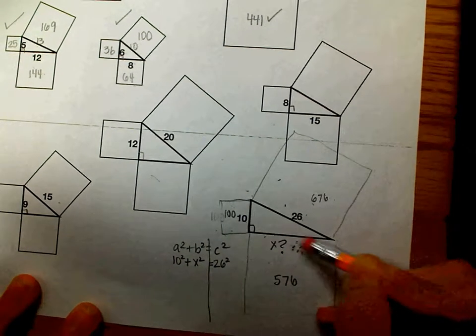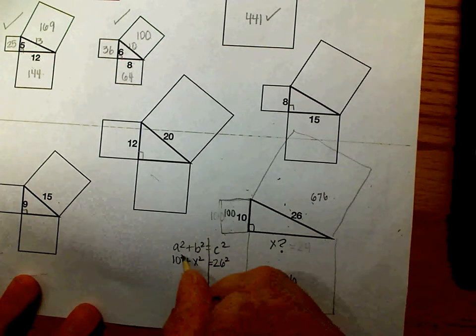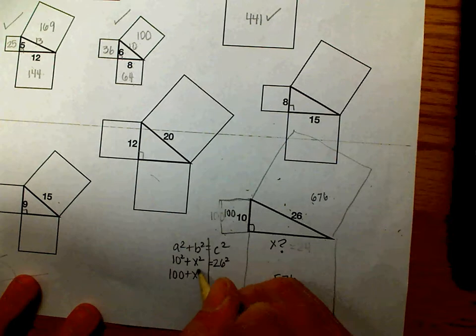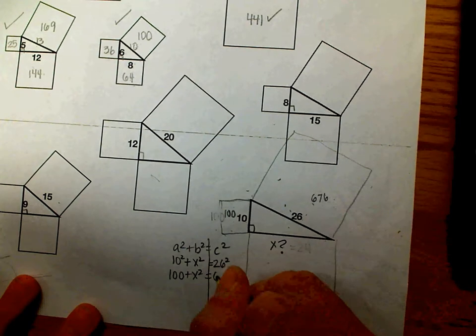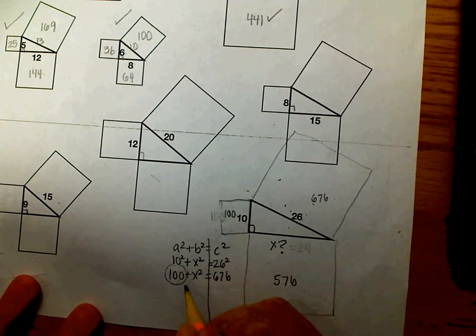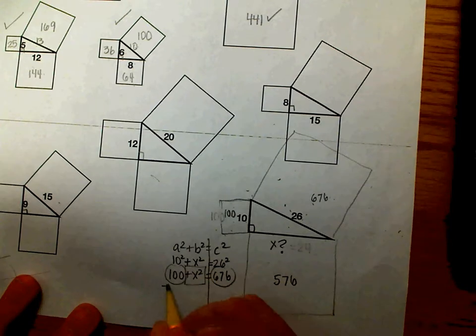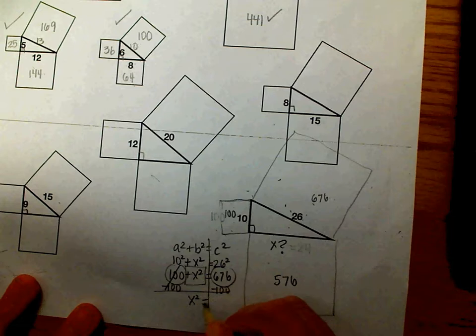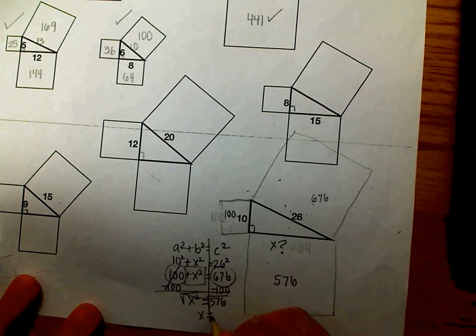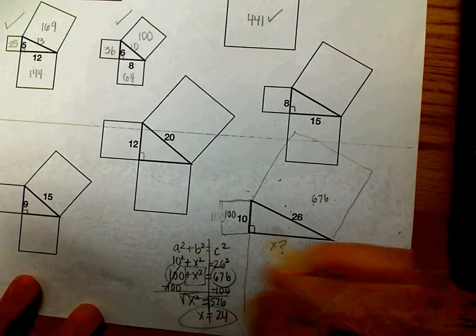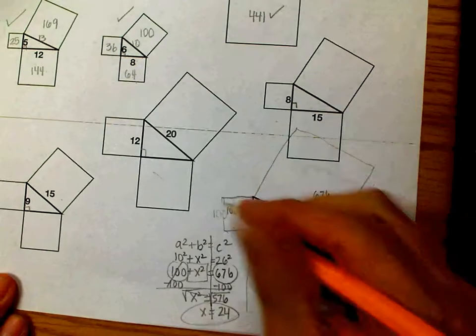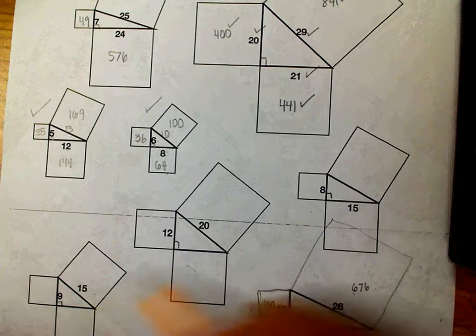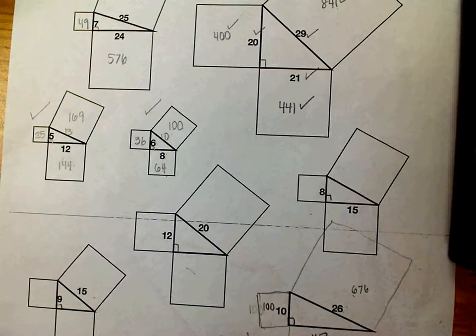Then that's 100 plus x squared equals 676. Subtract the 100. x squared equals 576, square root, x equals 24. So this is another way to figure out the answer as well. So I'm going to leave it to you guys to find the answers to these, and good luck.